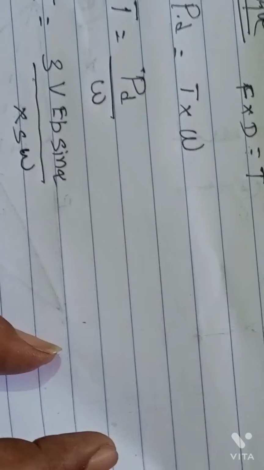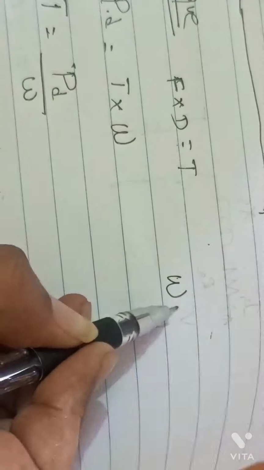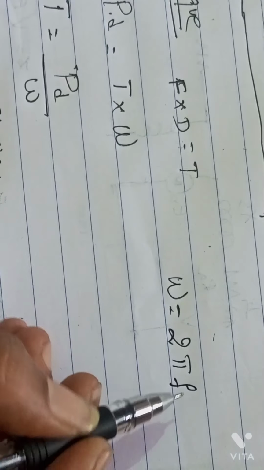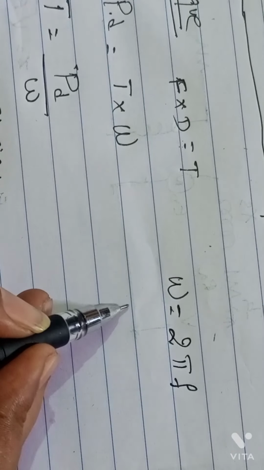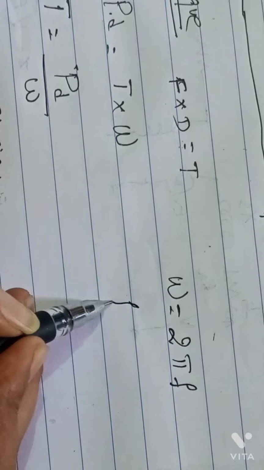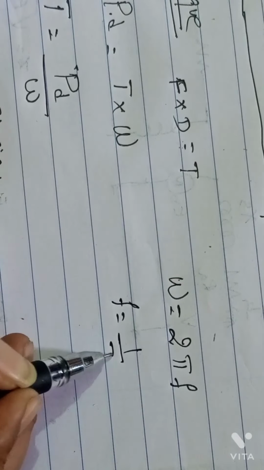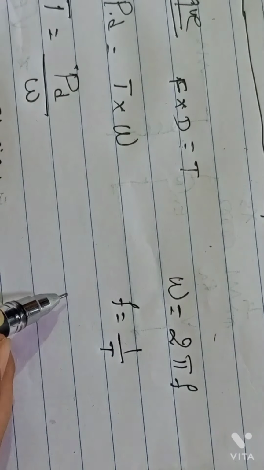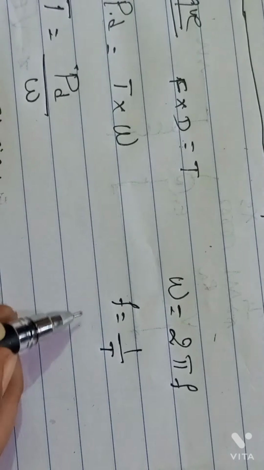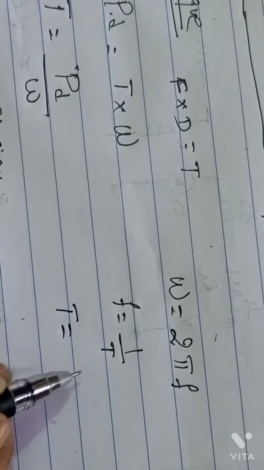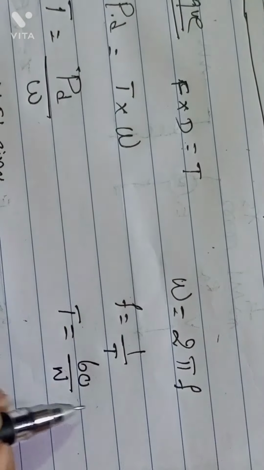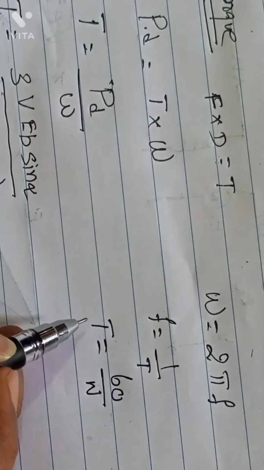Now omega. What is omega? Omega is equal to 2 pi f, right? Then f is equal to 1 by T. So what is T? T is equal to 60 by N revolution. So I'm substituting this value.